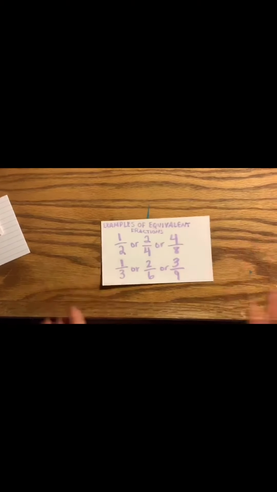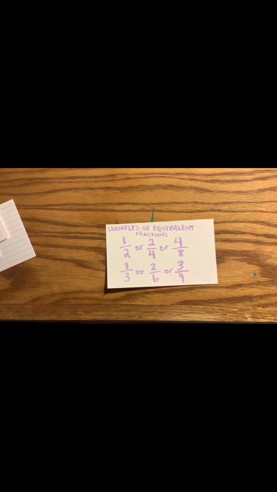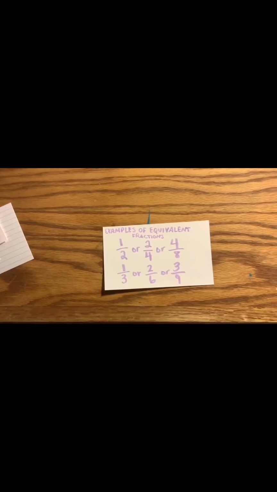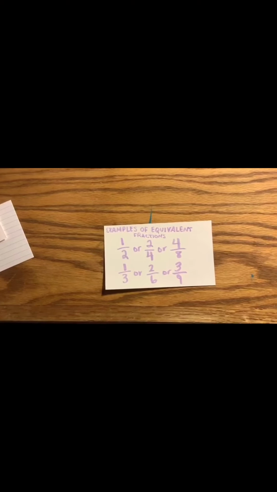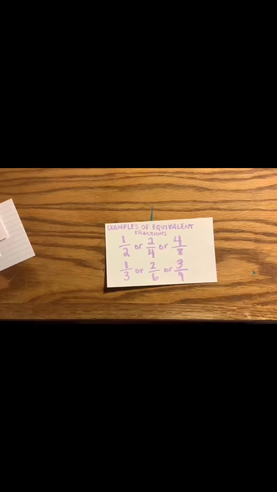An example of this is 1/2 is equal to 2/4 or 4/8. Or 1/3 is equal to 2/6 or 3/9. We'll learn more about this with our demonstration.